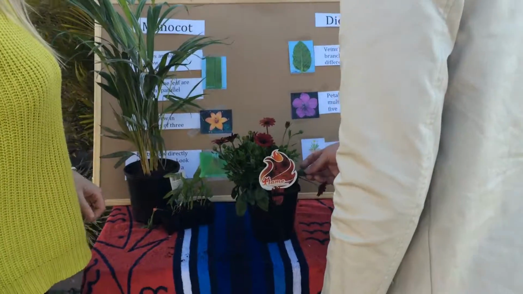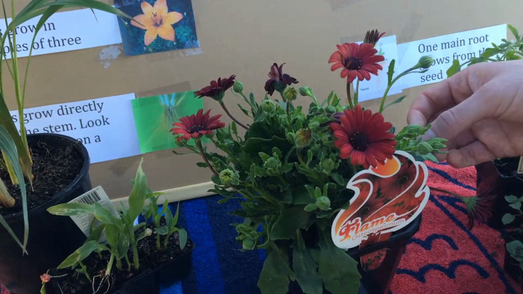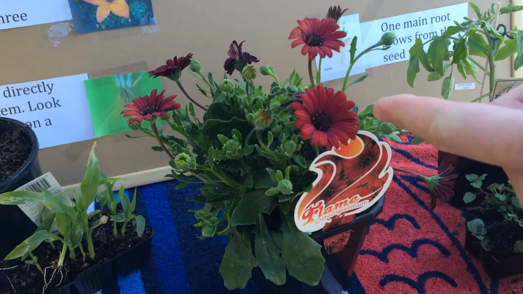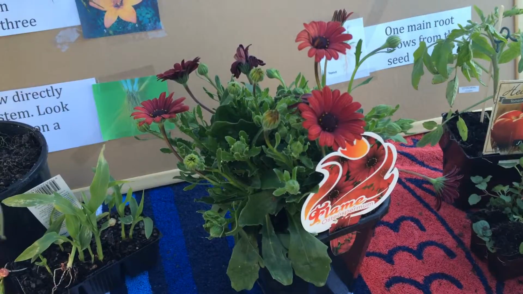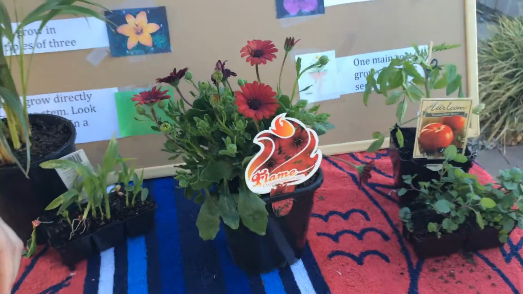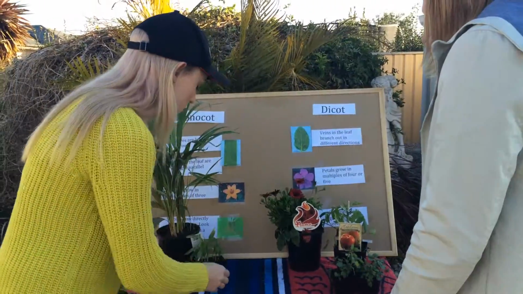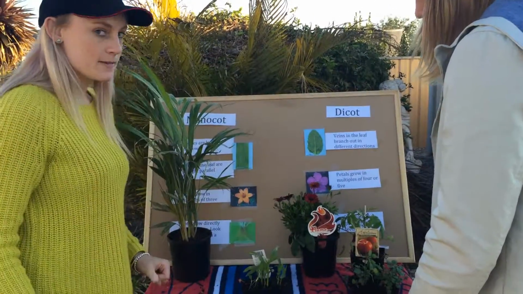The leaves got veins going off in different directions, and this one has flowers with loads of petals on it. Yeah, so what would you say it is? I would say it's a dicot. Dicot, excellent work. And what about, finally, the sweet corn?